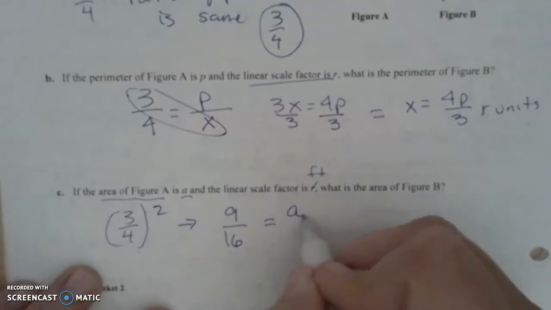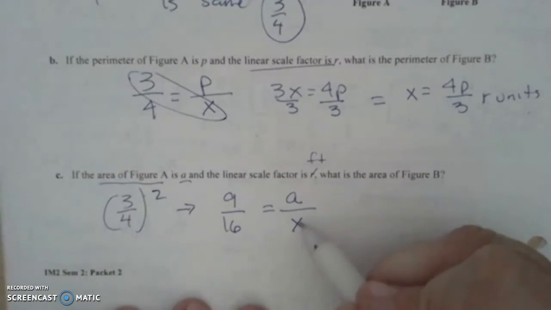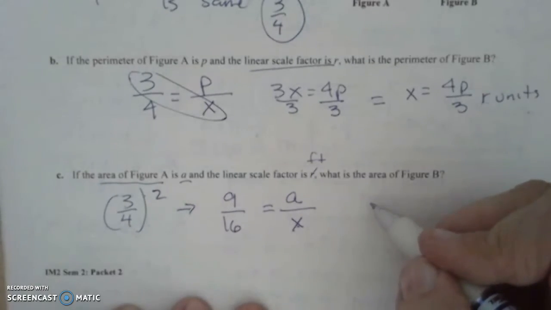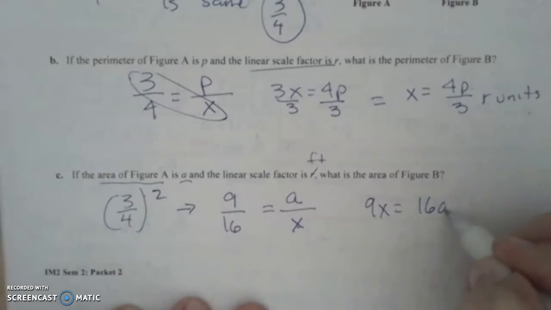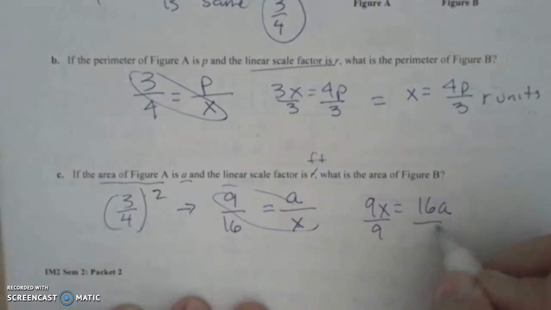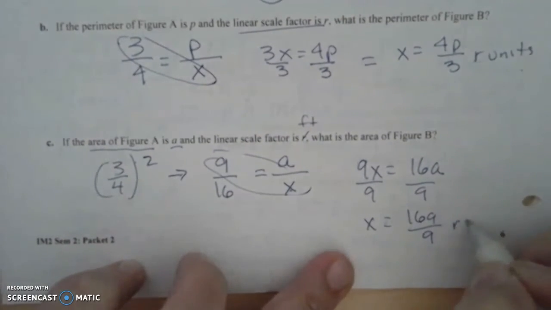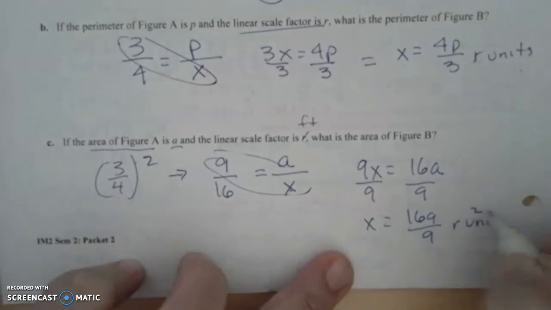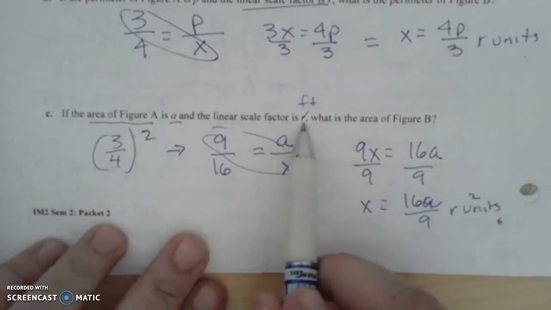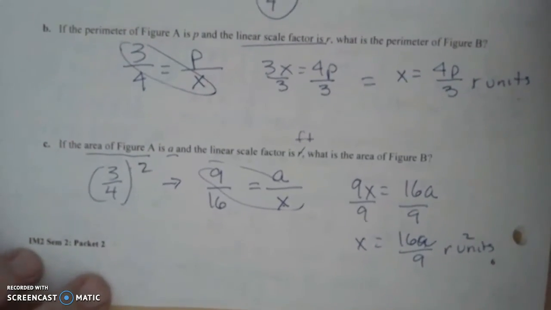And if the area of A is A, again, we want to find out what the missing B area is. So we're going to do cross products, and we're solving for x. So we're going to get 9x equals 16 times A. That's how I did that. We're going to divide both sides by 9, and we get x equals 16a over 9 r units squared, because this is area. All right. Kind of a weird way it's presented. It's more theoretical, but that's how you do it. I walked you through it. It's not that big of a problem.